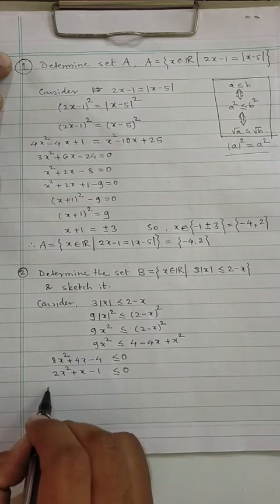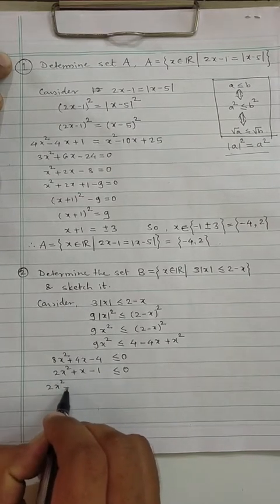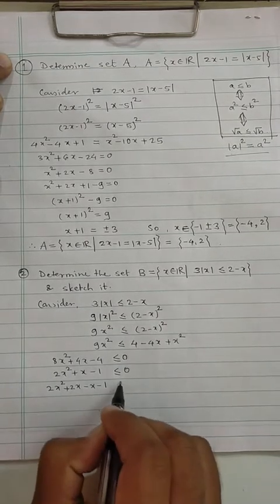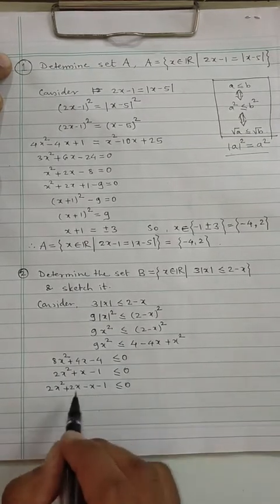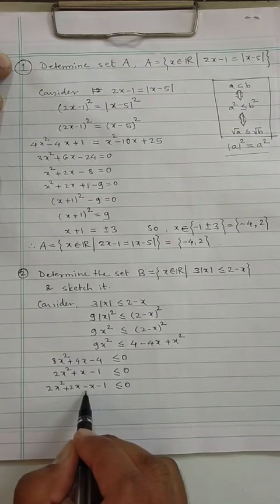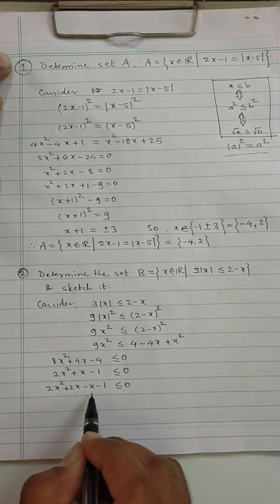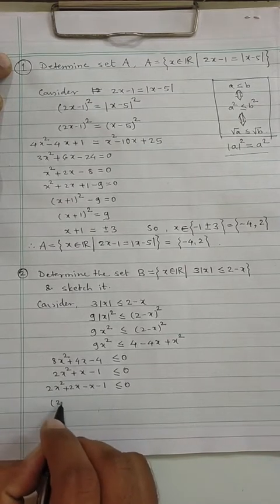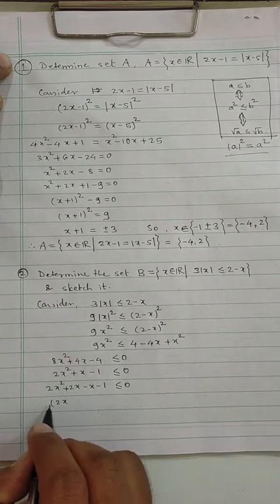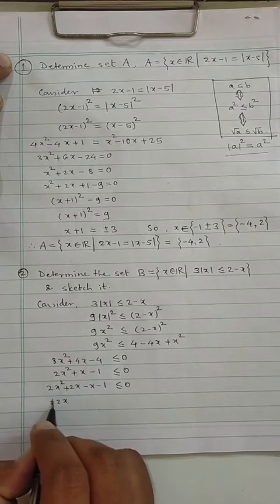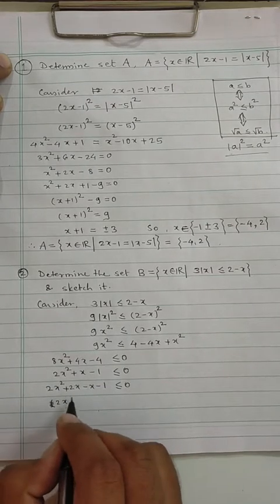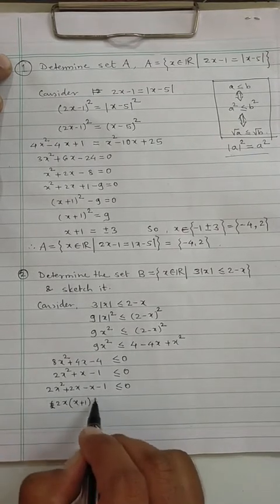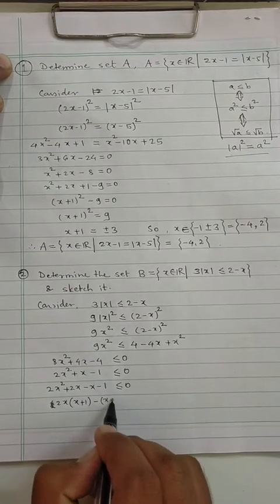So yes, I can factor: 2x square plus 2x minus x minus 1 less equal 0. Is it right? Yes, it is right. If I take 2x common from the first two terms, it will be x plus 1, and then minus 1, it will be x plus 1.